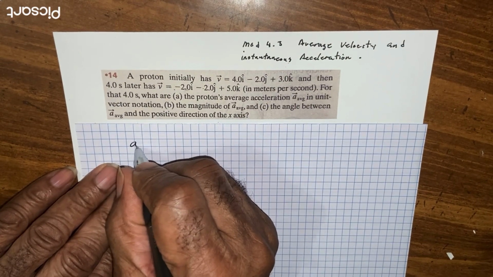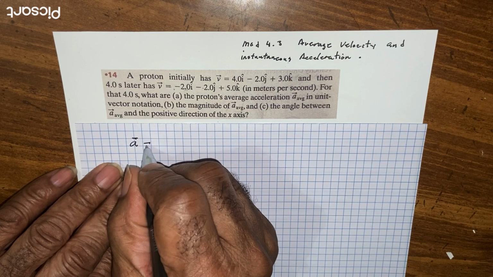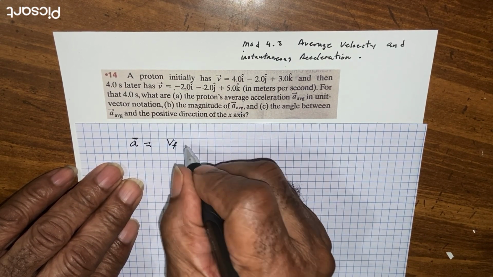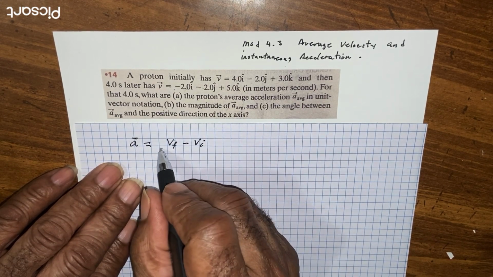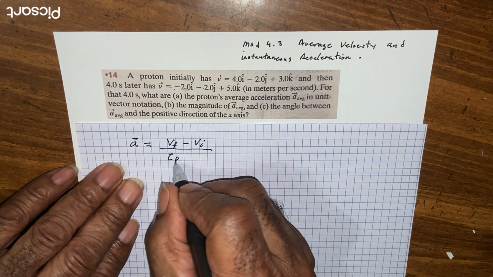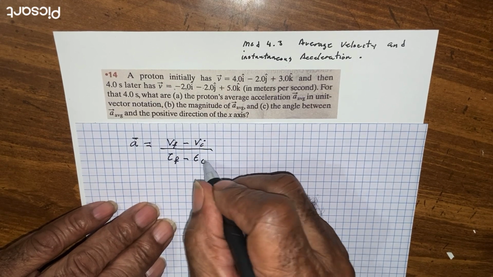So the average acceleration is going to equal V final minus V initial over T final minus T initial.